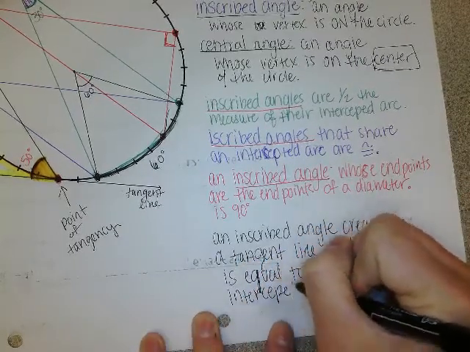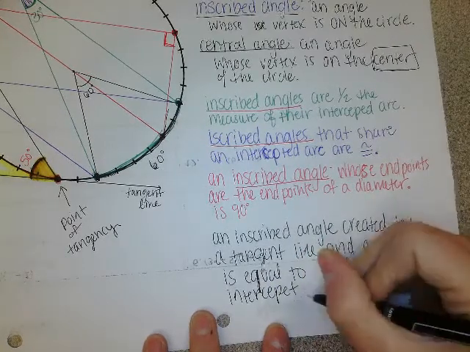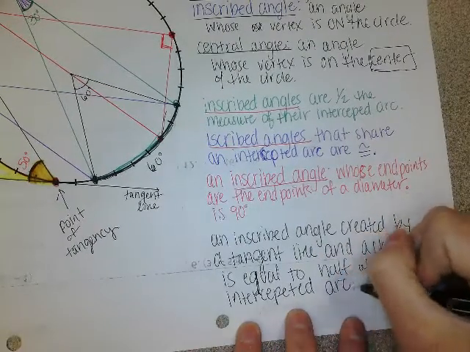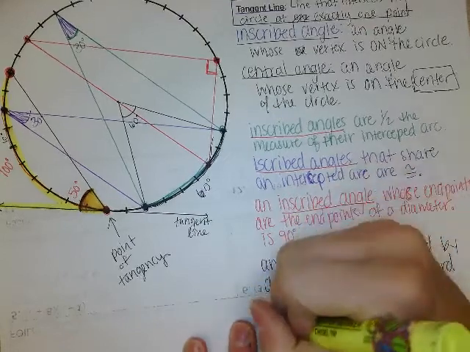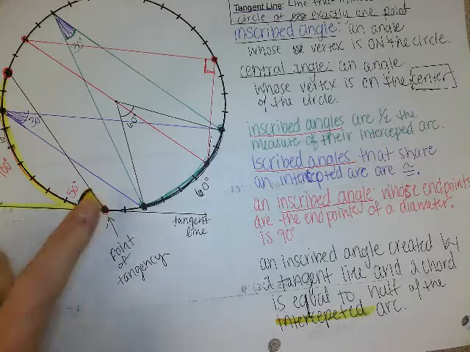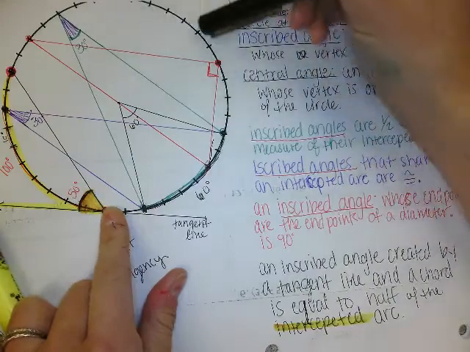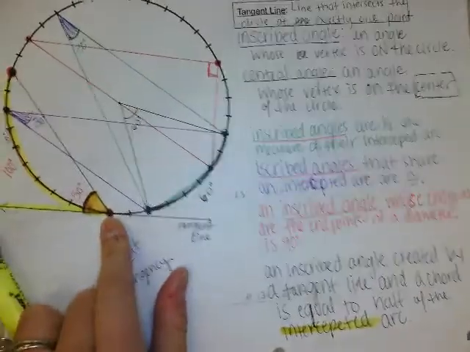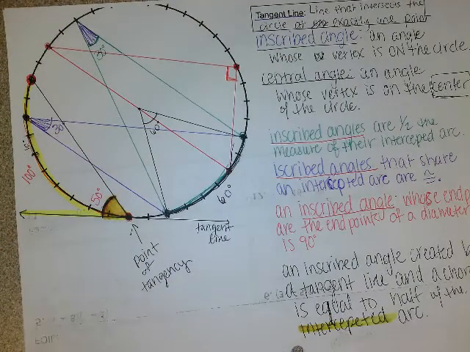What's that word? Did I say chord? Intercepted arc. So that's the yellow highlighted arc that I did. If I wanted the obtuse angle, I would have to count all the way around. That's why I wanted us to use the smaller acute angle, so we didn't have to count as much.